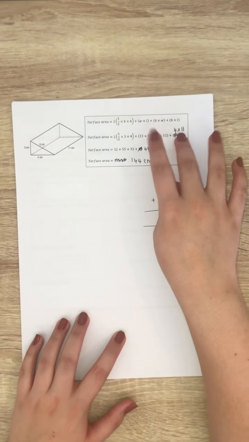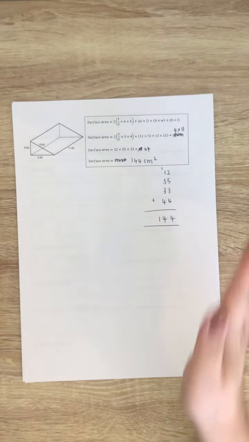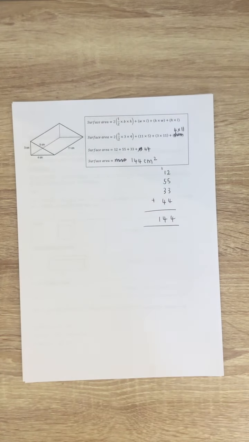So guys, please make sure you correct this example for me. I do apologize for the mistake. So basically, main thing to remember with surface area, you're just going to work out the area of all the surfaces on your prism and you're going to add them together.